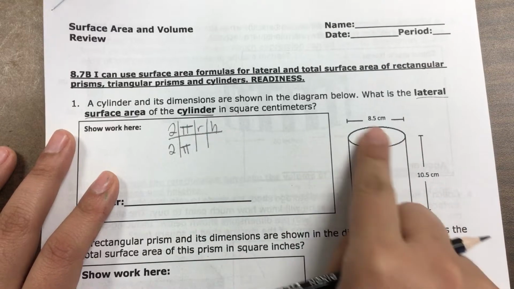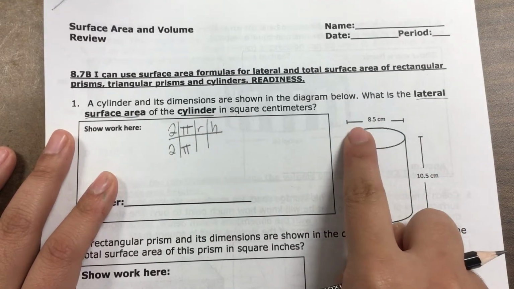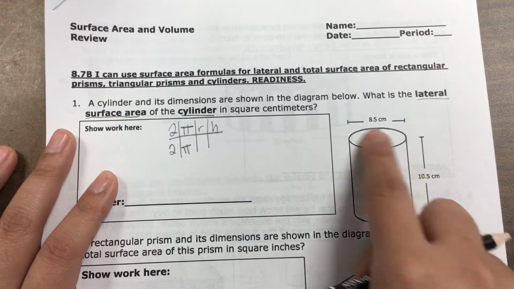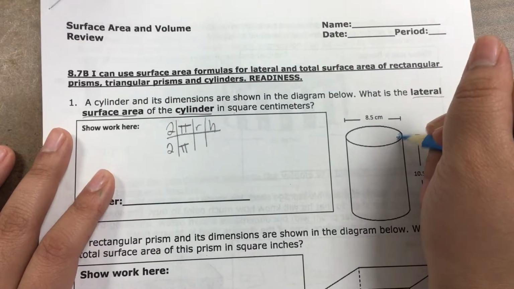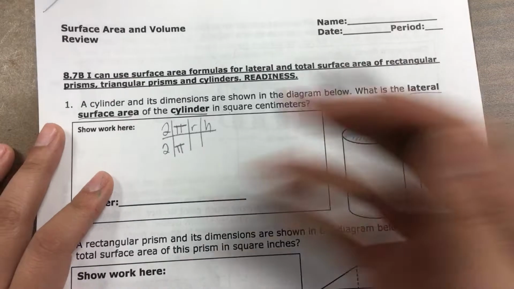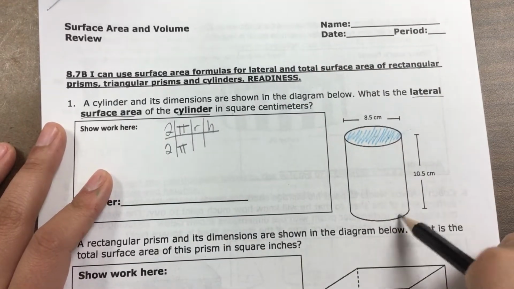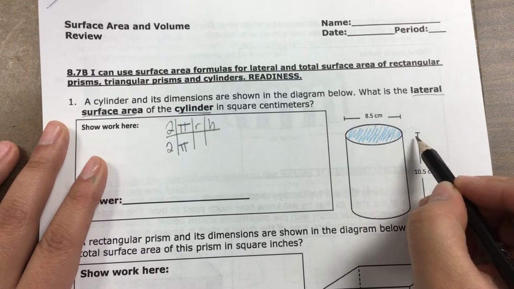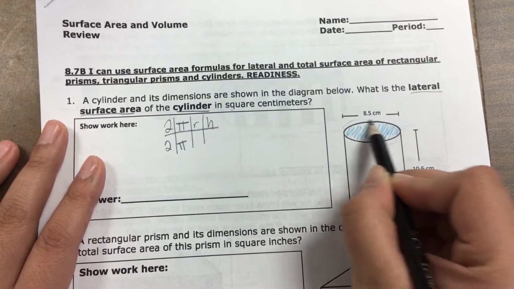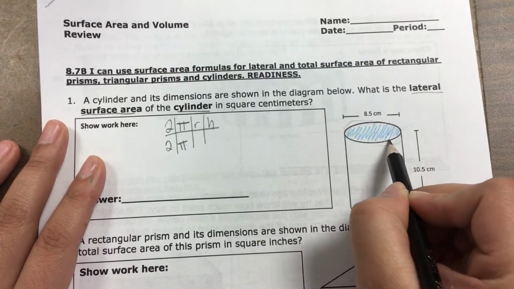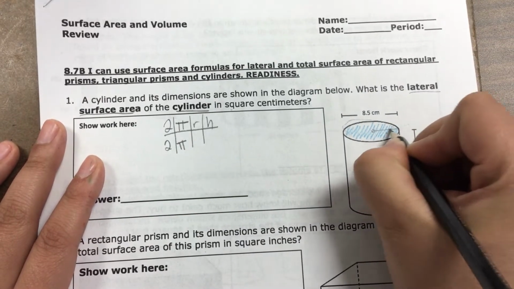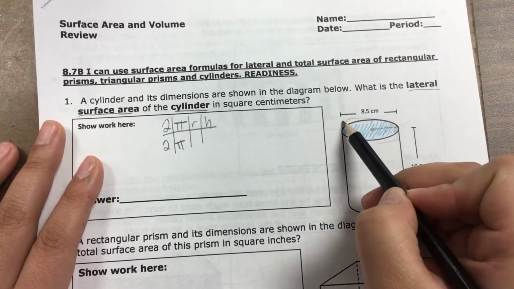So we're going to look at our cylinder, and we have two measurements. 8.5, it's telling me from one end of the circle to the other, and then 10.5 from one base to the other. So we're going to go ahead and shade in our base with our color pencil or highlighter or whatever we have. So this is my base. So from one base to the other is 10.5. This is not going to be our radius. Our radius only has to do with our base, the circle. So our circle right here has a radius, but it doesn't give us the radius. Our radius is just from the center to the edge. Instead, it gave us all the way across.